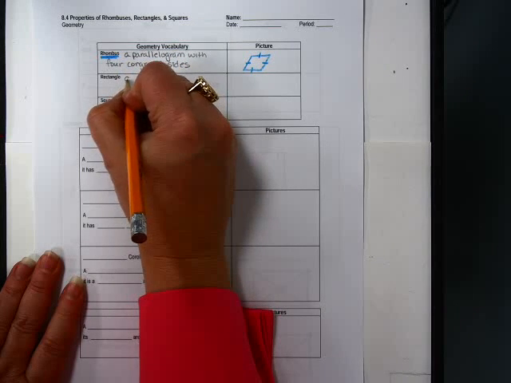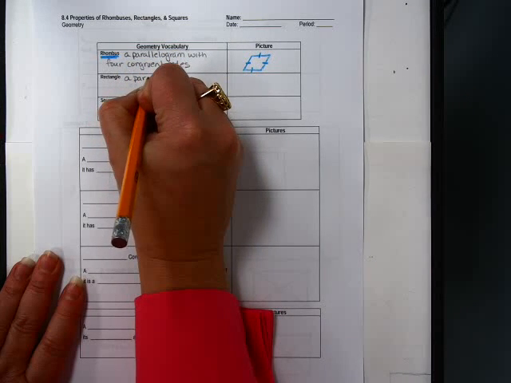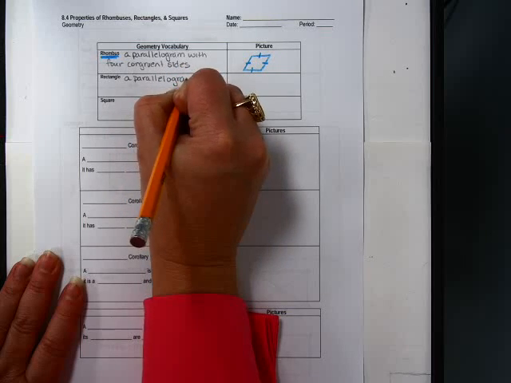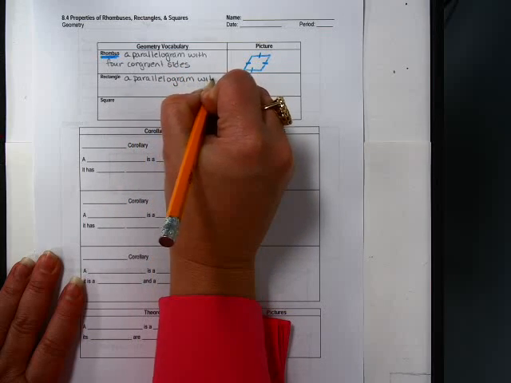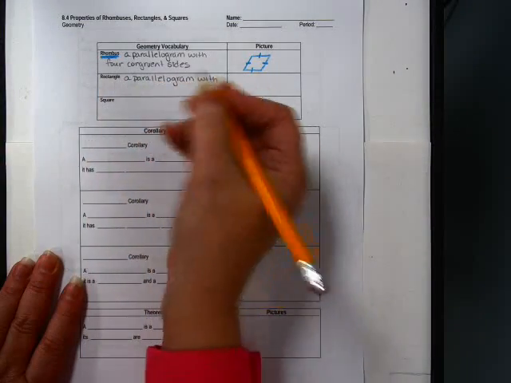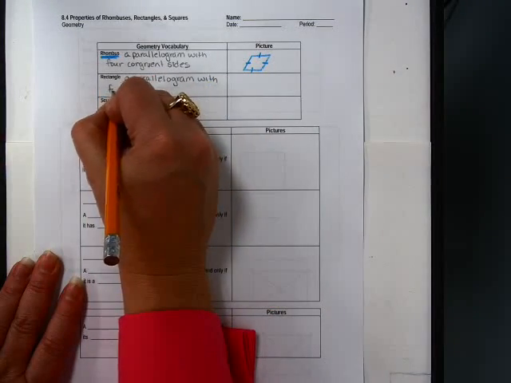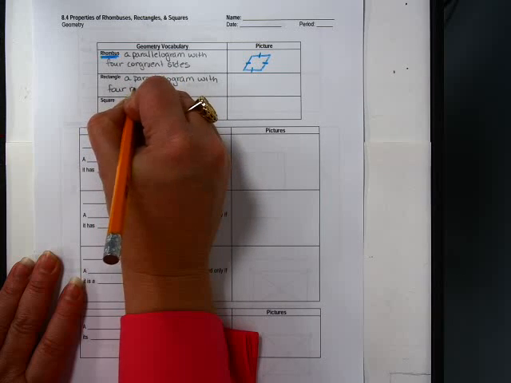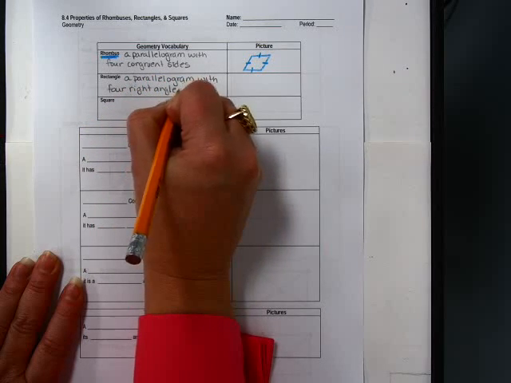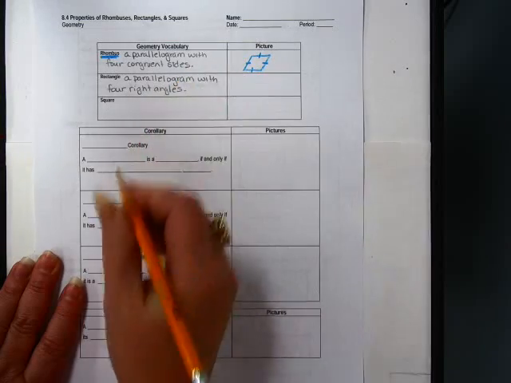Okay, next, a rectangle is also a parallelogram. And this parallelogram has four right angles. Okay, so when I draw this one, I'm going to choose a color.